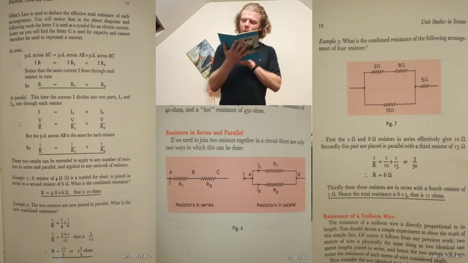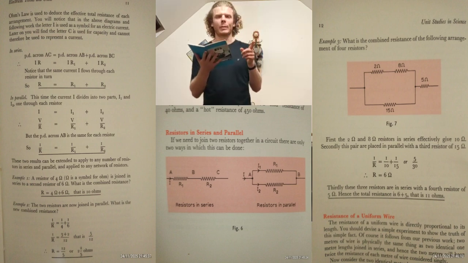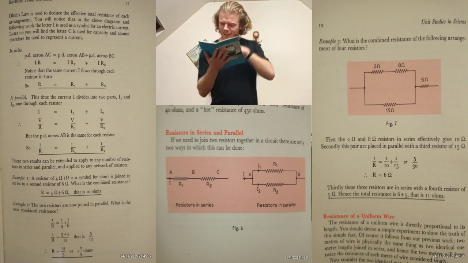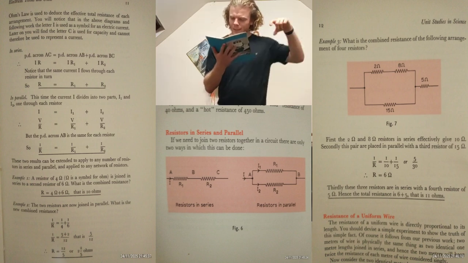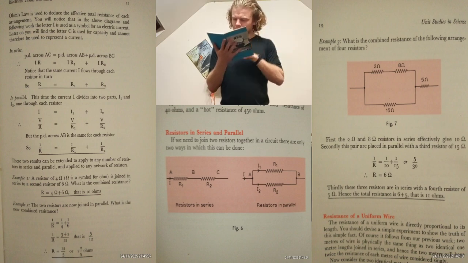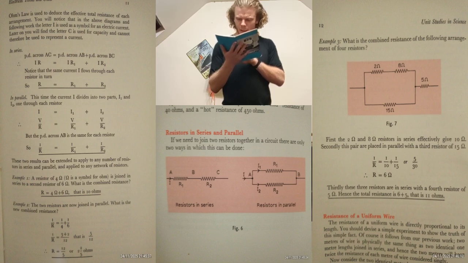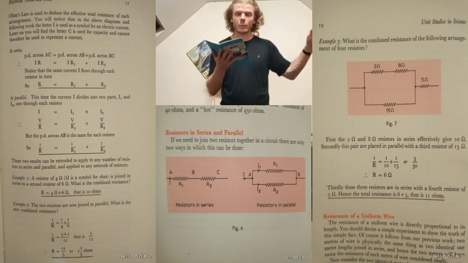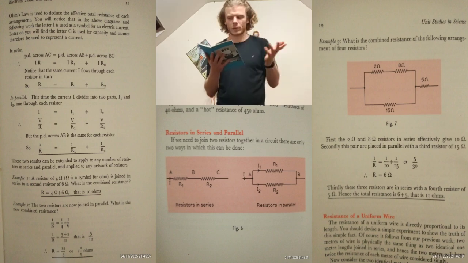Example 1. A resistor of 4 omega. Omega is a symbol for ohm. It is joined in series to a second resistor of 6 omega. What is the combined resistance? Yes, that makes sense. The first resistor takes away 4 ohms, the second one 6 ohms, and we're losing 10 ohms.